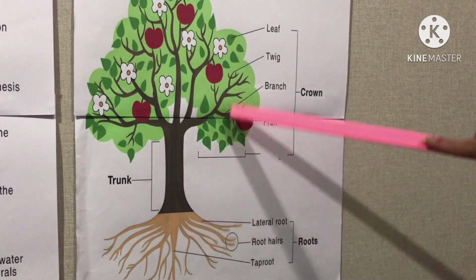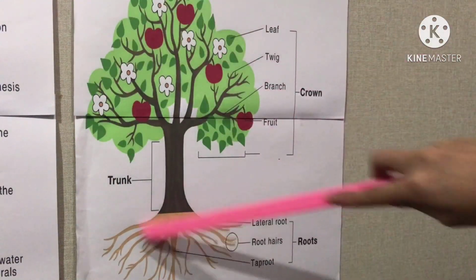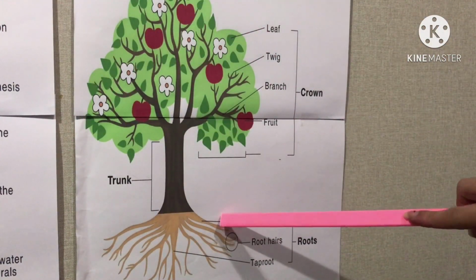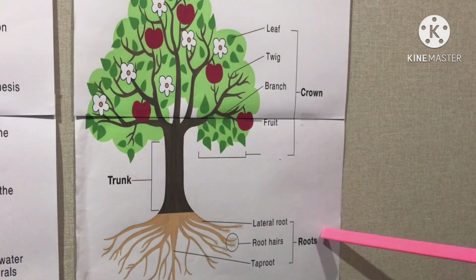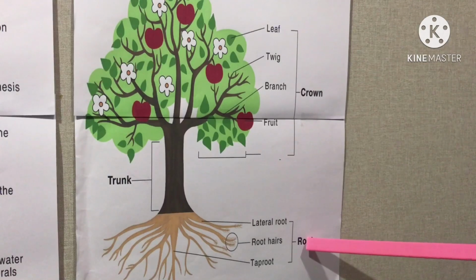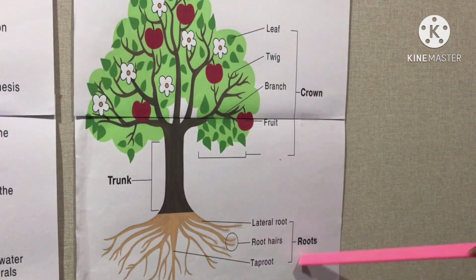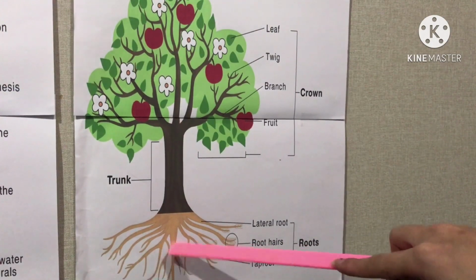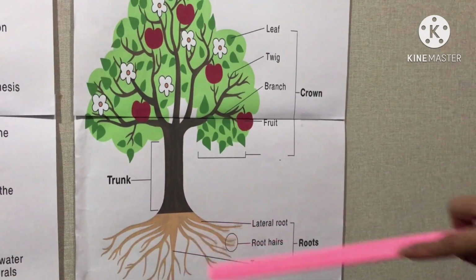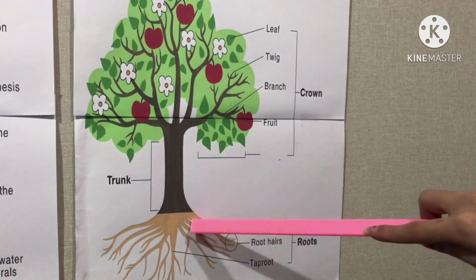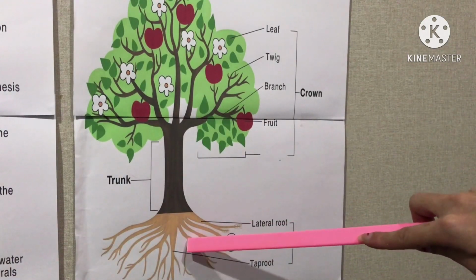Next, we have here the parts of a tree. So we have here the apple tree. The first part of a tree, we have the roots. Same as the tomato plant, the roots absorb water and minerals.